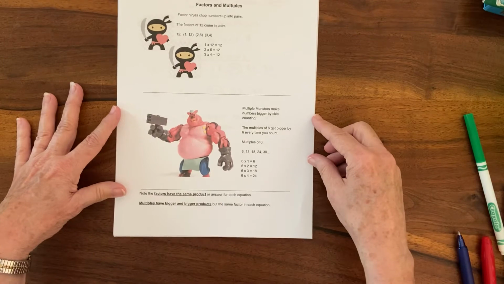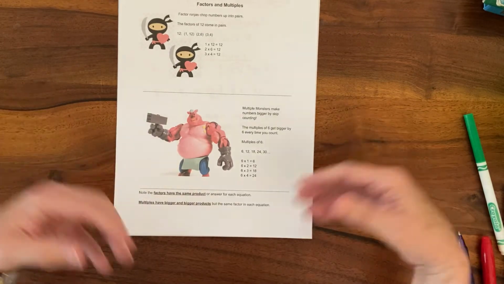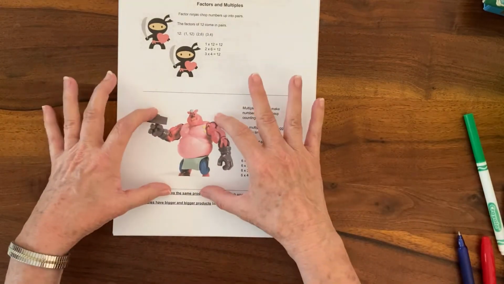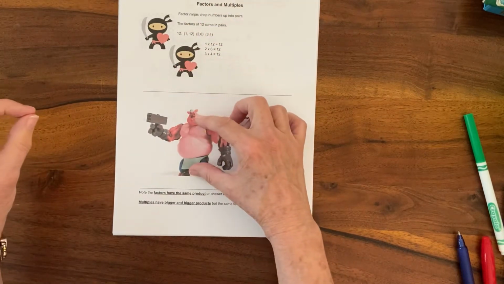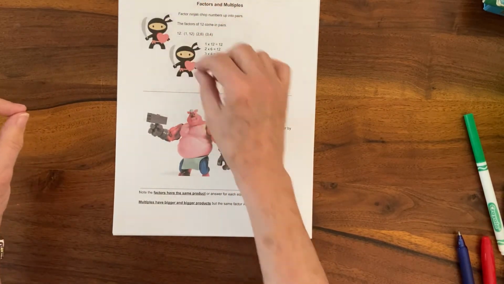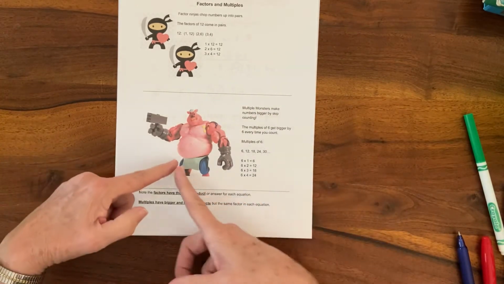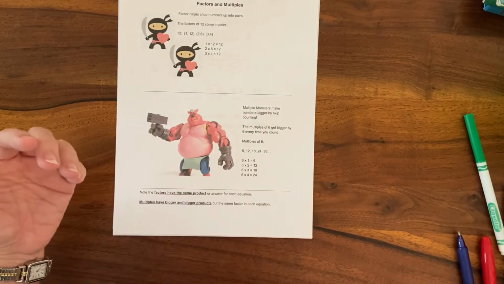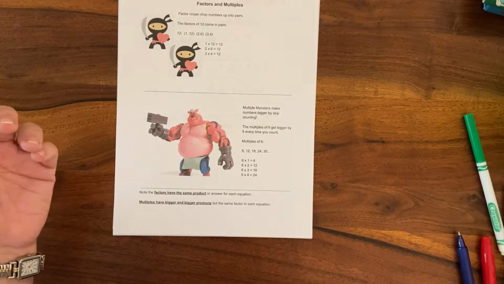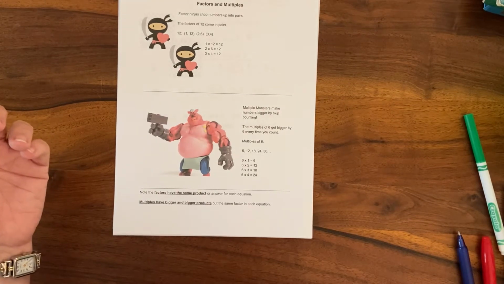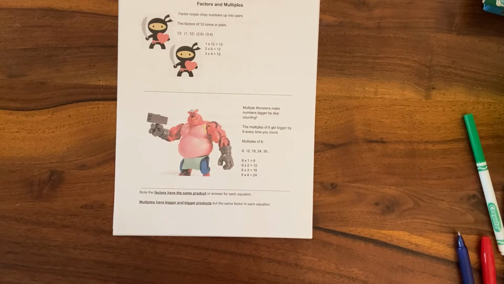Multiples are like skip counting. So I say multiple monsters make numbers bigger. So I have a big monster that's a multiple monster and two little factor ninjas that chop things up. So this multiple monster is going to make a number bigger by multiplying it. So the multiples of 6, every time you say the next multiple, it's going to get bigger and bigger and bigger by 6.